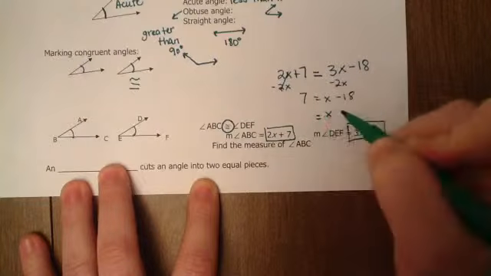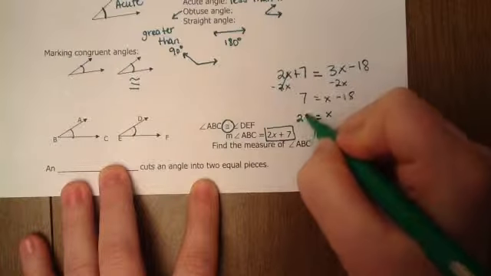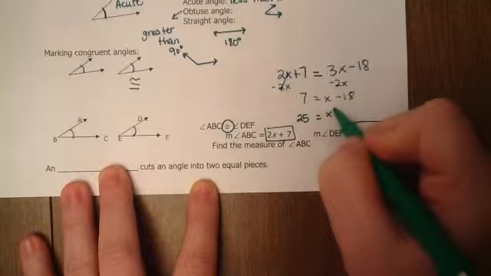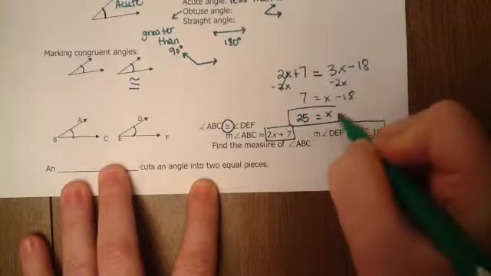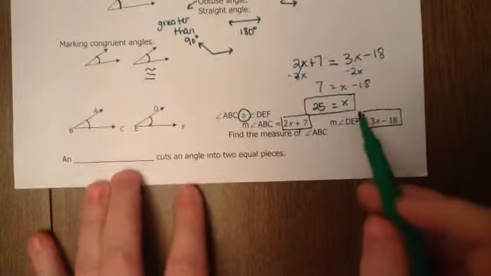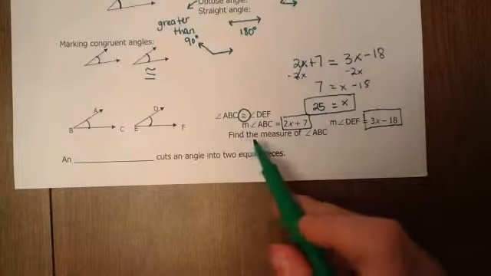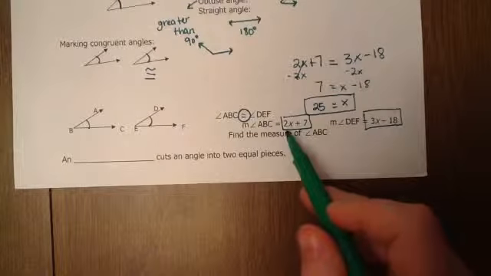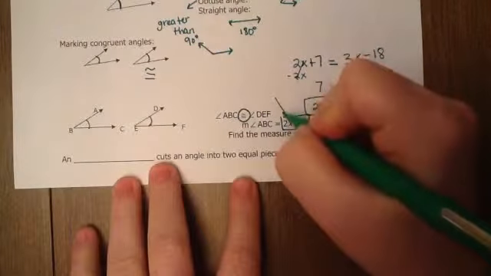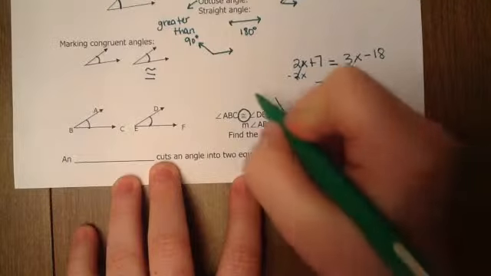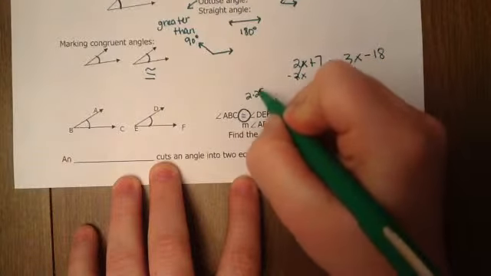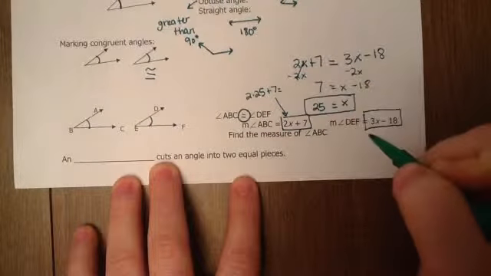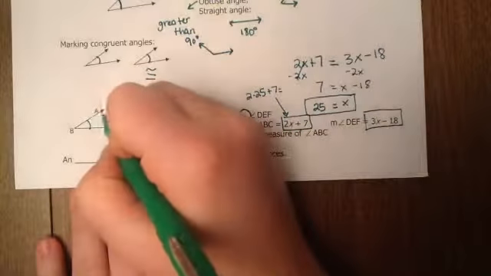X equals 25, add 18, add 18. So x equals 25. It asked us to find the measure of angle ABC. So plug this back in. 2 times x, 2 times 25, plus 7 equals 57 degrees.